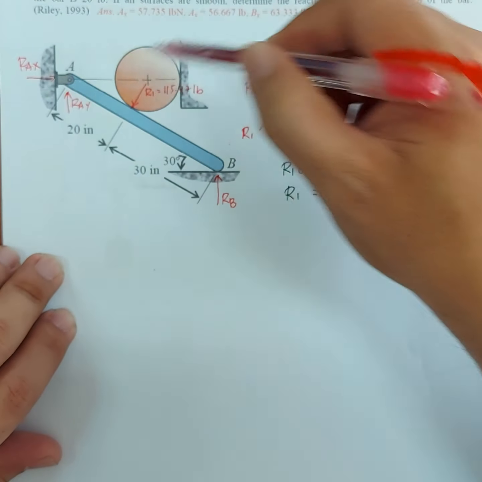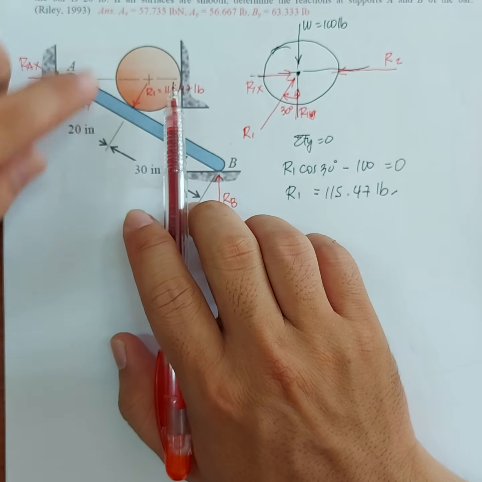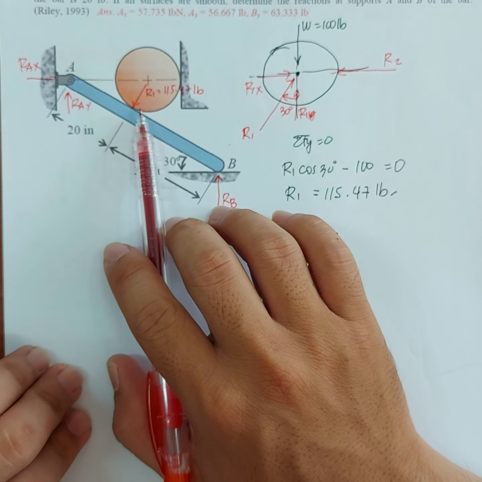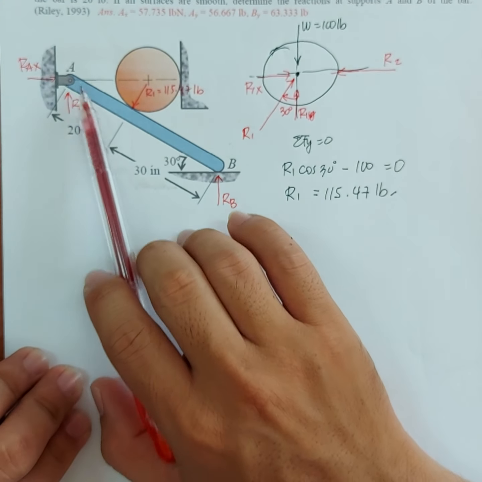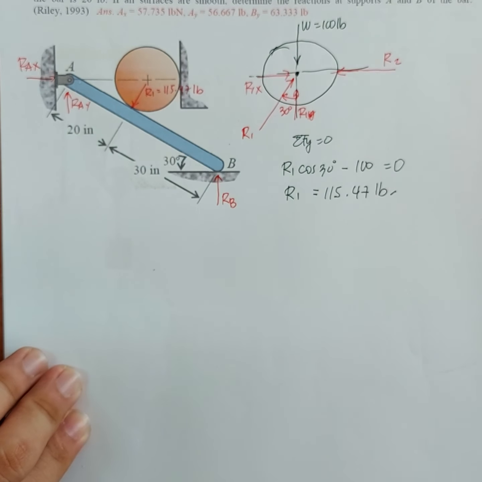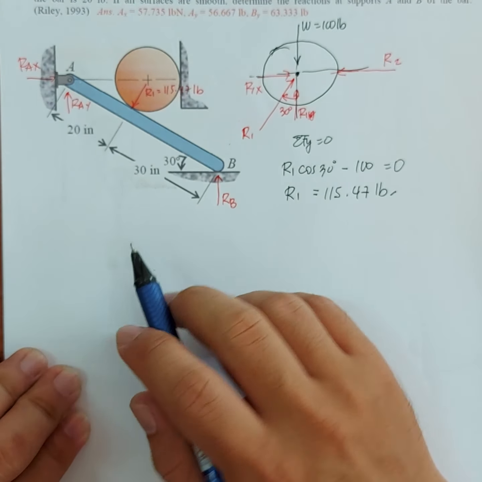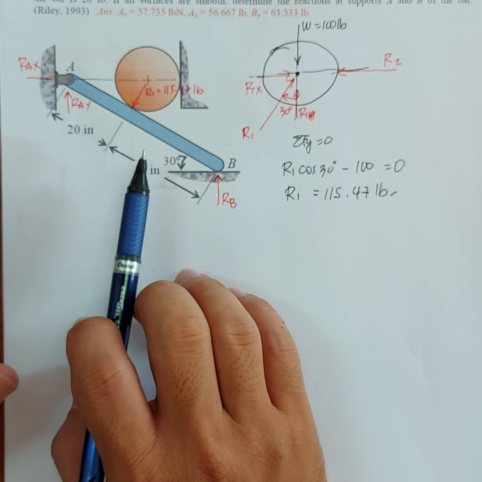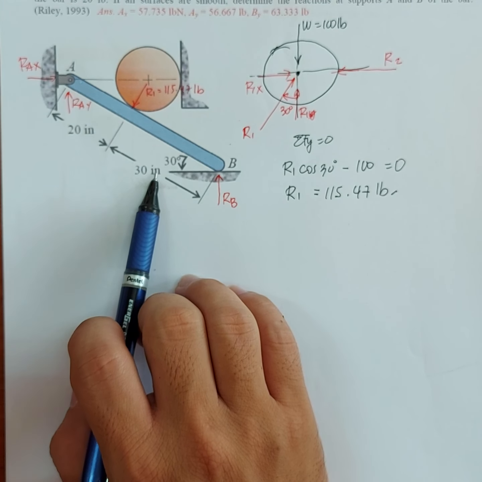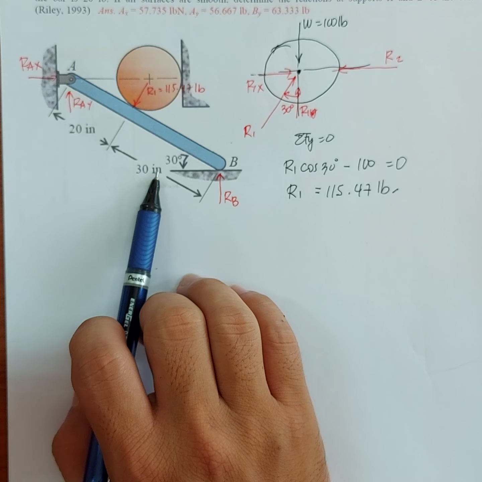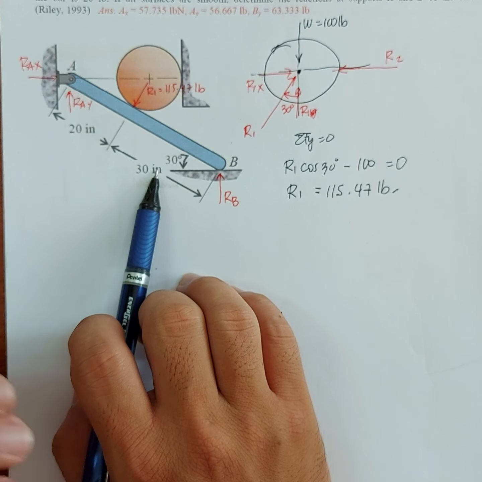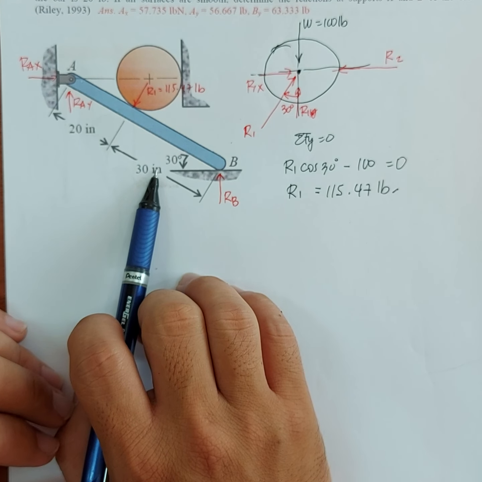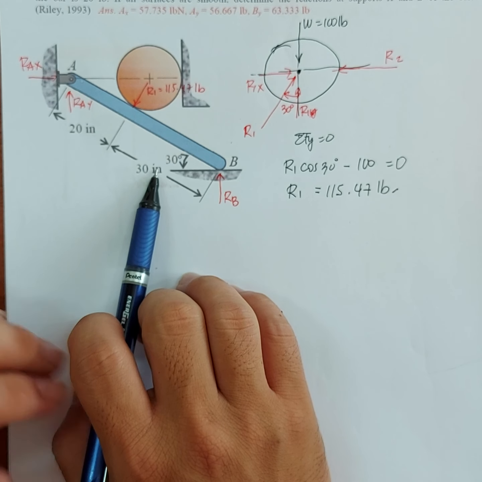And then considering the bar, since itong cylinder, palitan na natin ng R1, you can neglect the cylinder since we have solved for R1 naman na. So again, we should focus on the bar and solve now for the reactions. Okay, so again, we need to meet the three conditions of equilibrium, that is summation of moments should be equal to 0, summation of forces along x-axis should be equal to 0, and summation of forces along y-axis should be equal to 0.